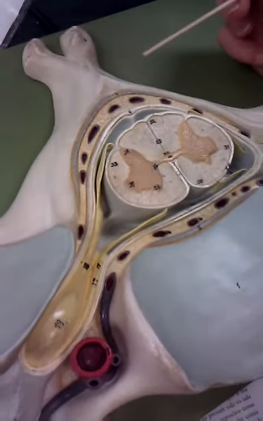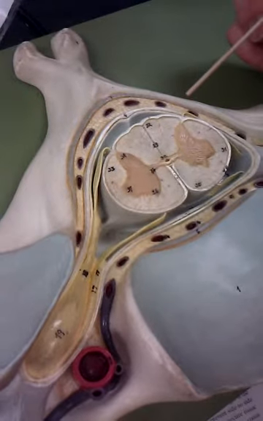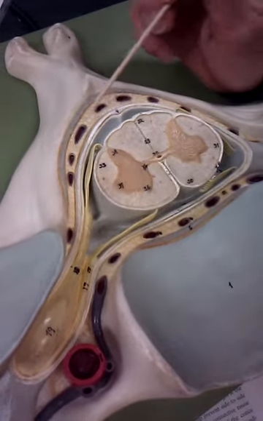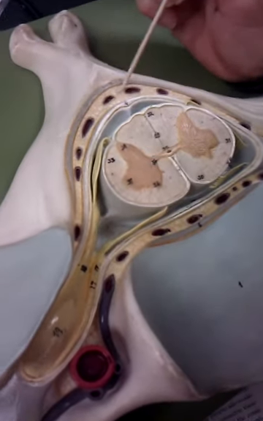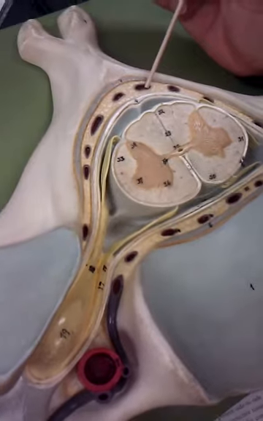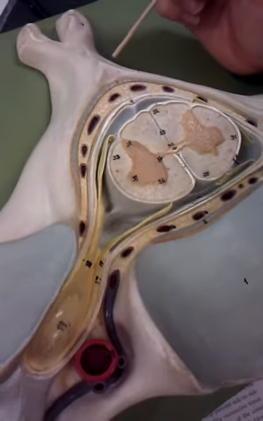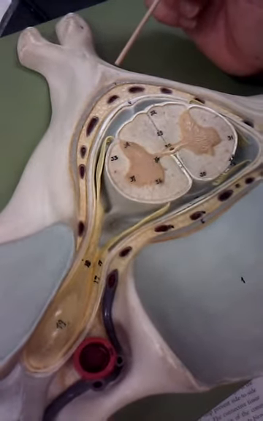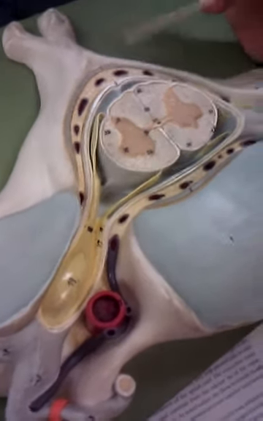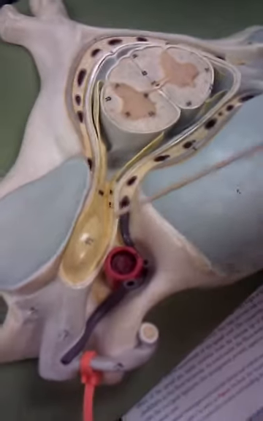Okay. So the epidural space is here, where it's filled with adipose tissue. Okay. And then dorsal ramus. So you guys, your landmark is going to be this big bulge, okay?